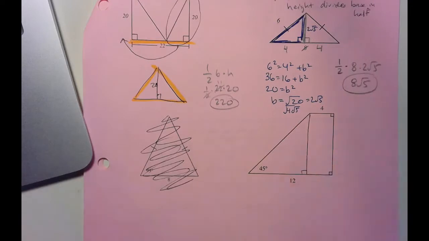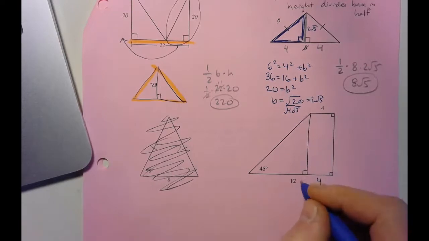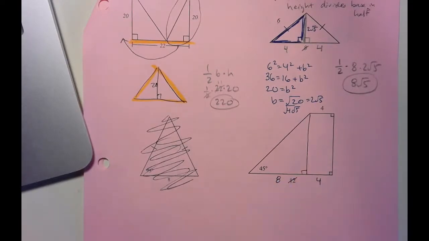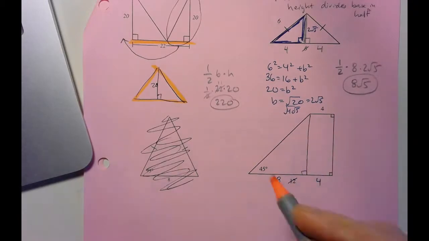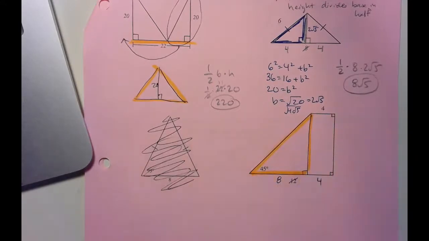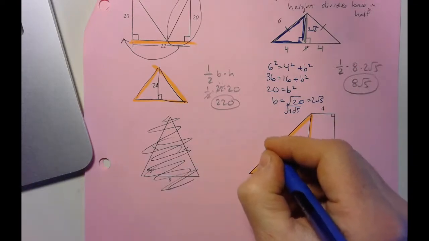Draw your height in for the triangle. Remember that if that's 4, this is 4 as well. That whole thing was 12, so that's 8 there. This triangle right here is a 45, 45, 90. So then that's 8, and that's 8 root 2.